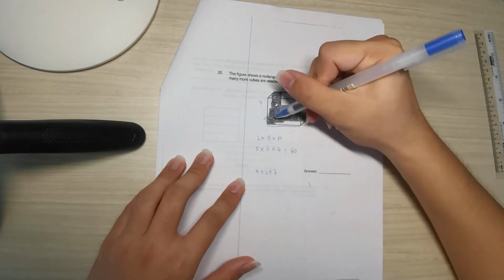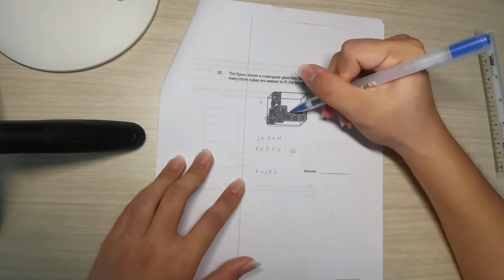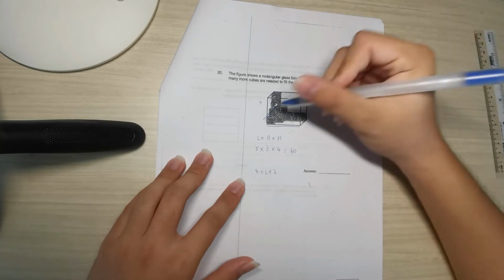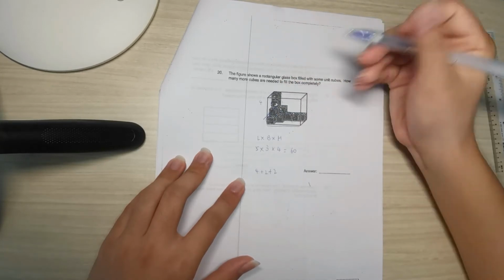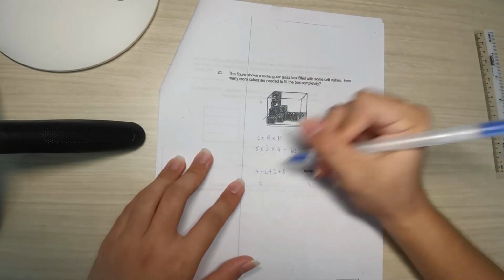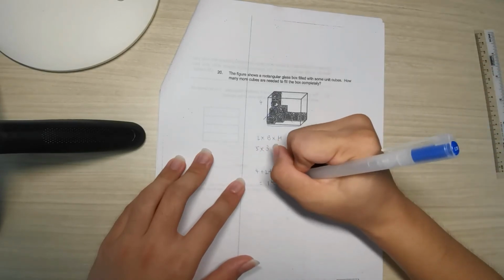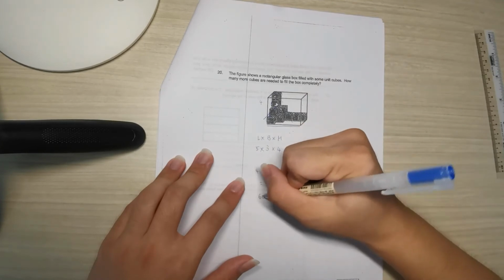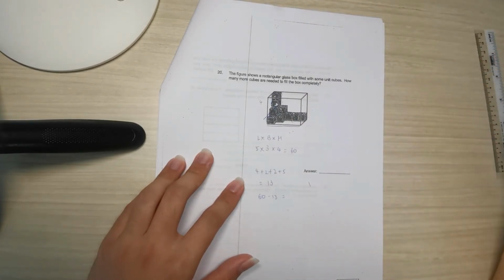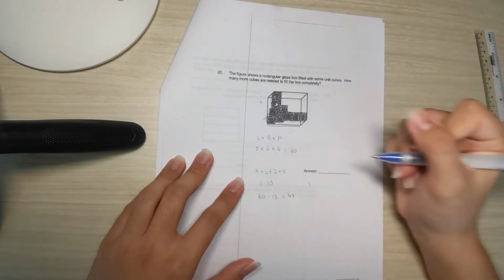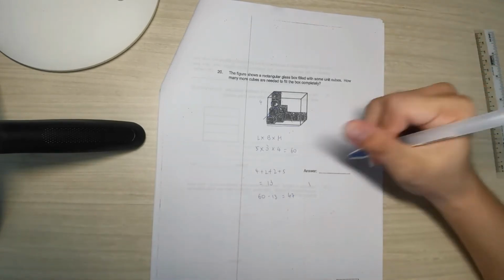And these are all 1 cube each, so 5. So 4 plus 2 plus 2 plus 5 is 13. So you can just take 60 minus 13 and my answer should be 47. Yep.